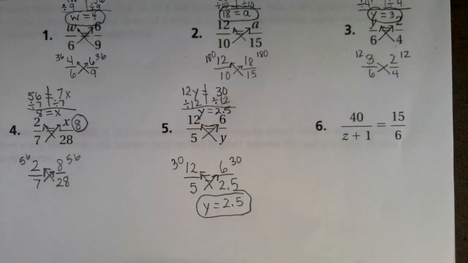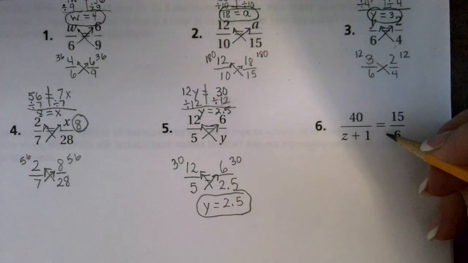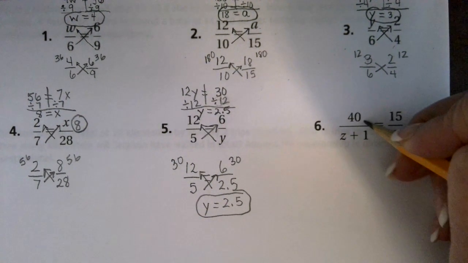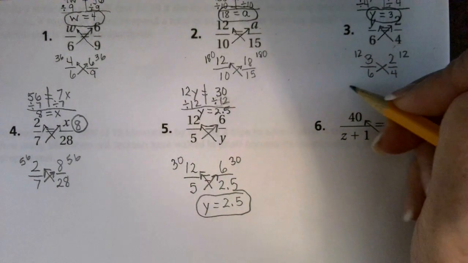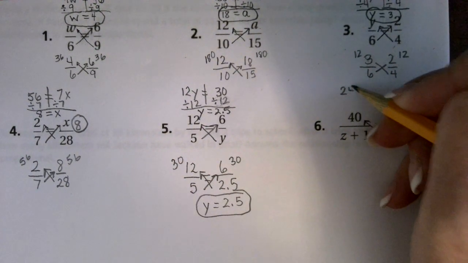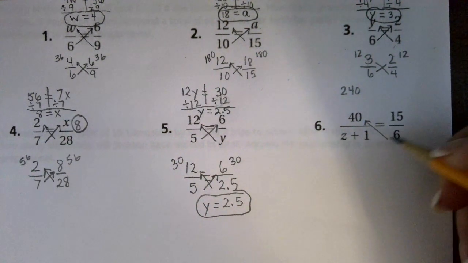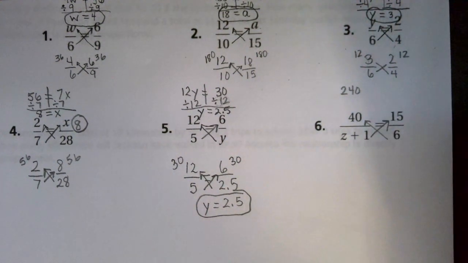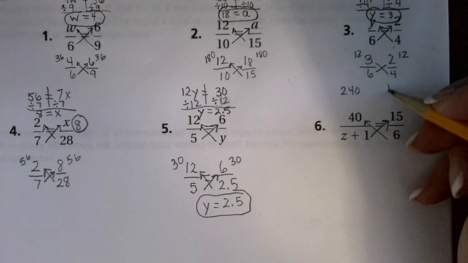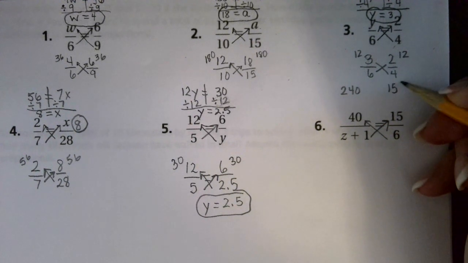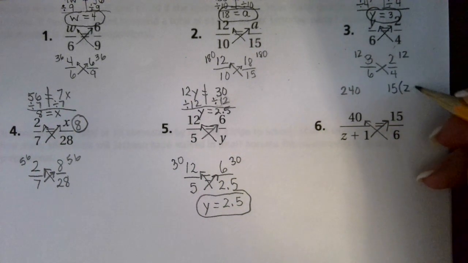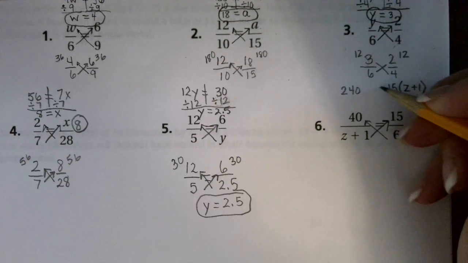All right, this last one is where some of us got lost last week during the Zoom. So we've got 40 times 6 is 240. And then z plus 1 times 15, we just write as 15, and then I'm going to do that z plus 1.